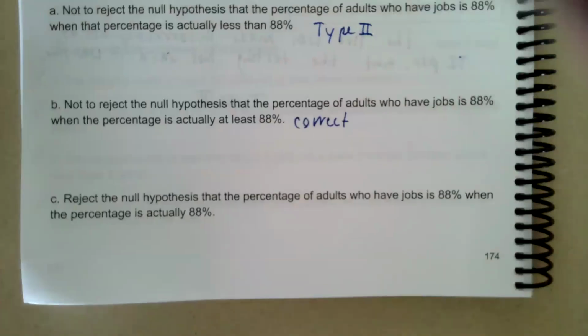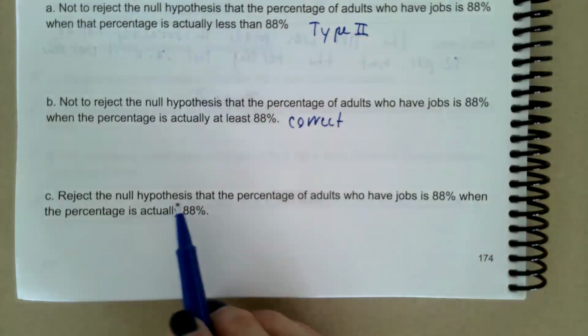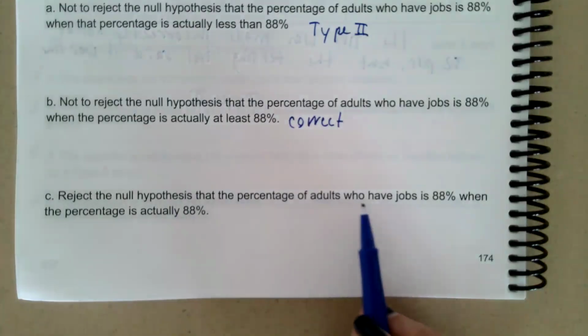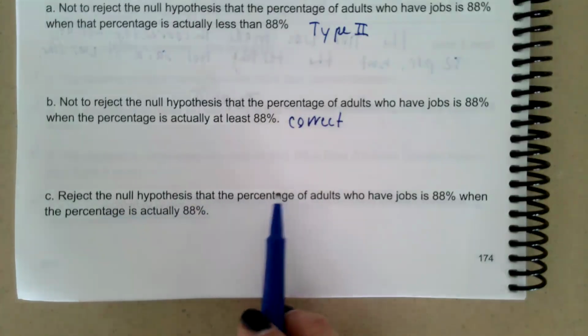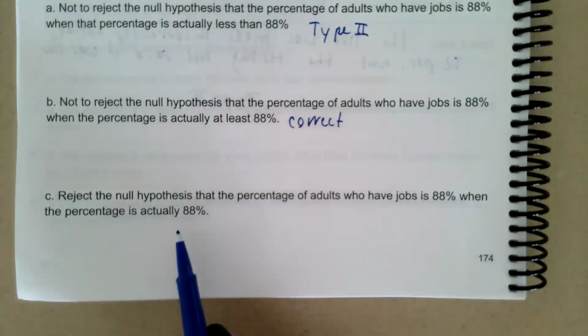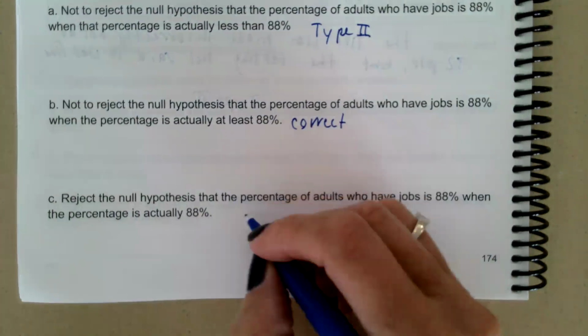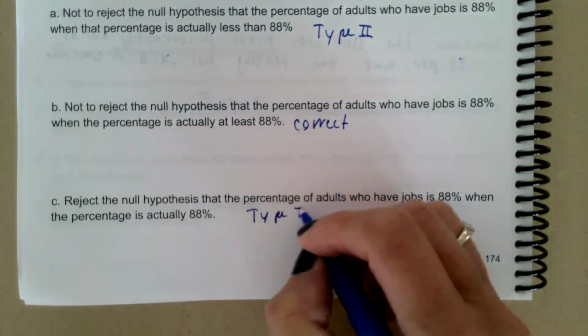Let's look at it. It says reject the null hypothesis that the percentage of adults who have jobs is 88% when the percentage is actually 88%. So you reject the null hypothesis when the null hypothesis is actually true. So that is a type 1 error.